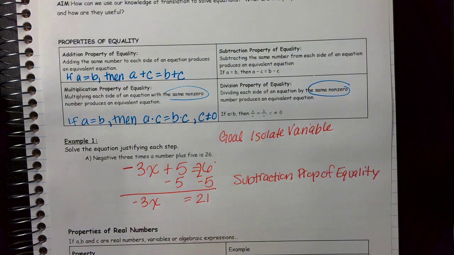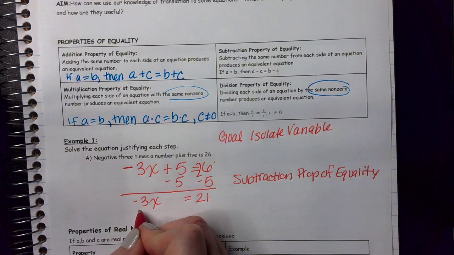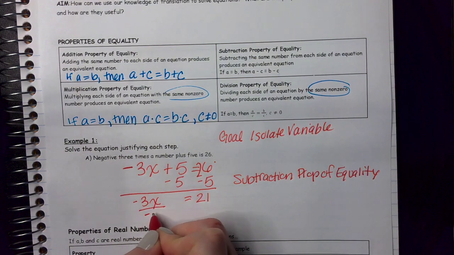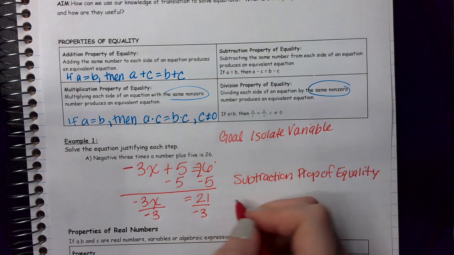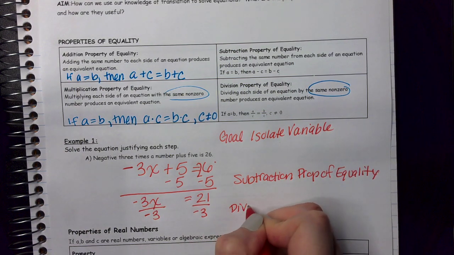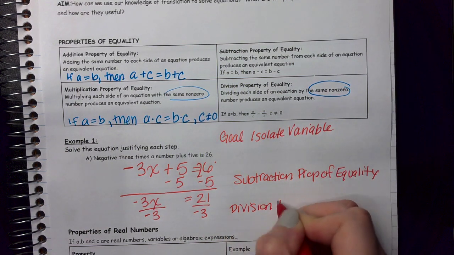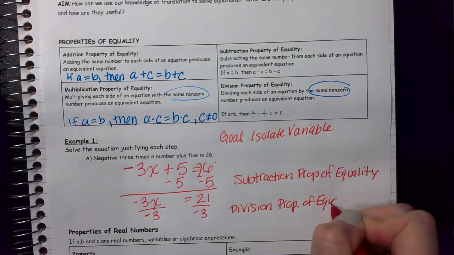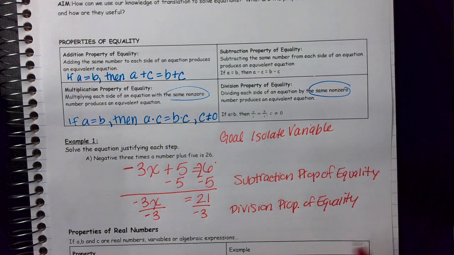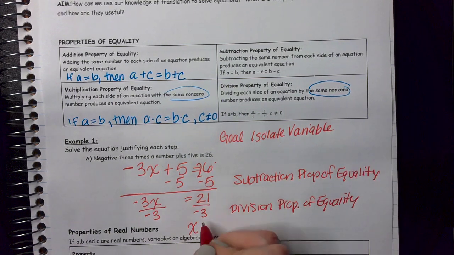So I want to get rid of this negative 3. So to isolate that x, I do the opposite of multiplying by negative 3. I divide by negative 3. And so in this case, I am using the division property of equality. And then I get x is equal to 21 divided by negative 3 is negative 7.